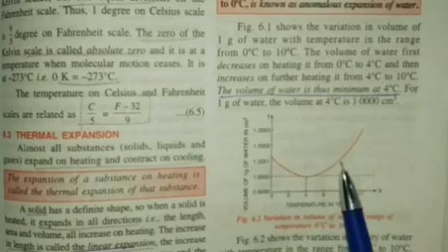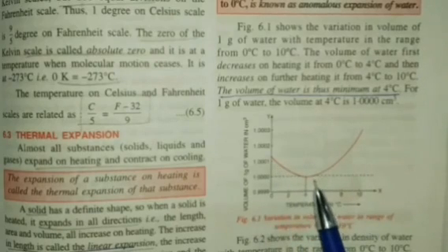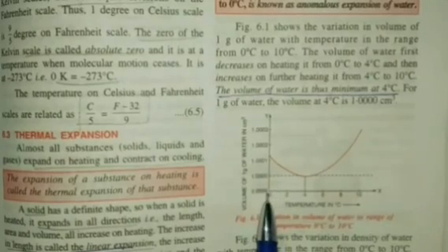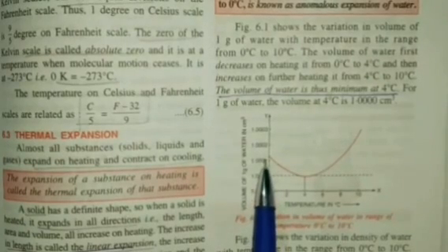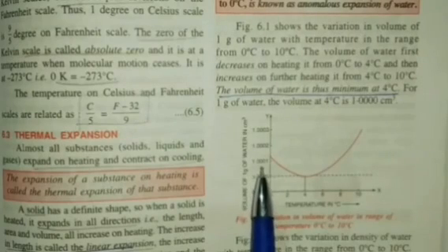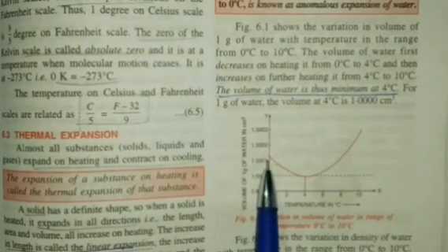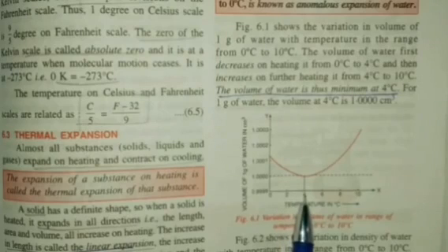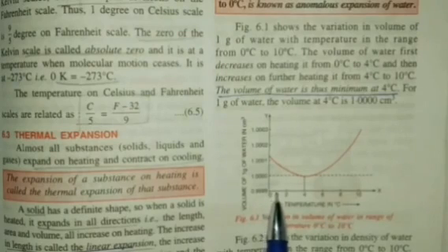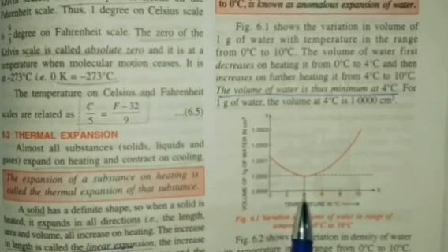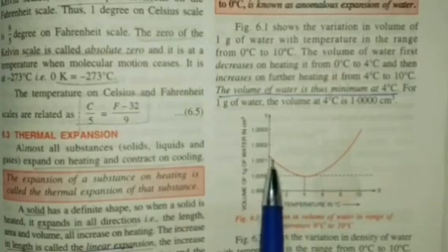We are getting a curve in the temperature volume graph. At 0 degrees centigrade, the volume of the water is more than 1 cubic centimeter. But when it starts heating, that is from 0 degrees centigrade, the temperature is rising to 4 degrees centigrade. It should expand, but rather than expanding, it's contracting.